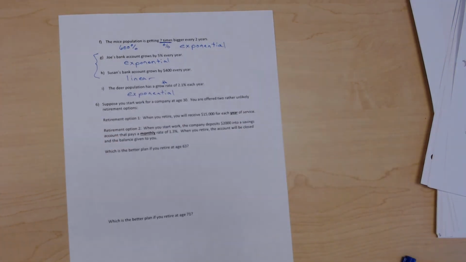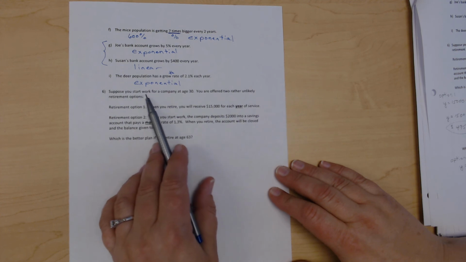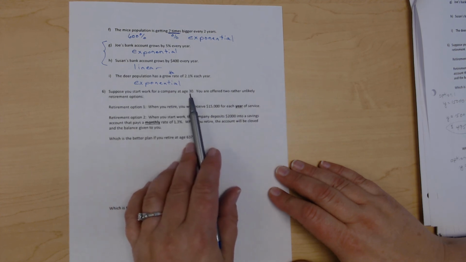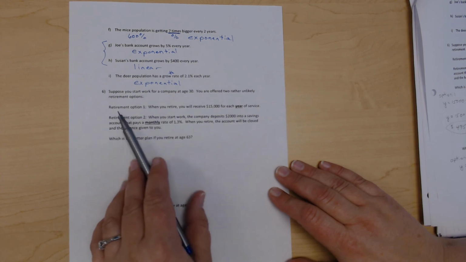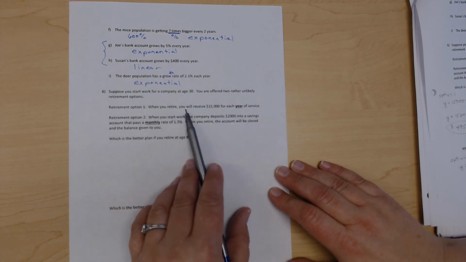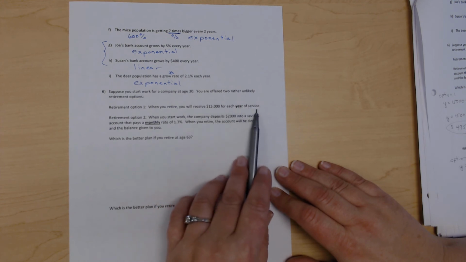This last one is one problem here. It might help to have a little calculator. All right, suppose you start work for a company at age 30. You are offered 2 rather unlikely retirement options. Retirement option 1, when you retire, you will receive $15,000 for each year of service.